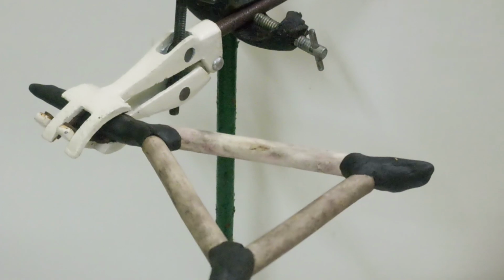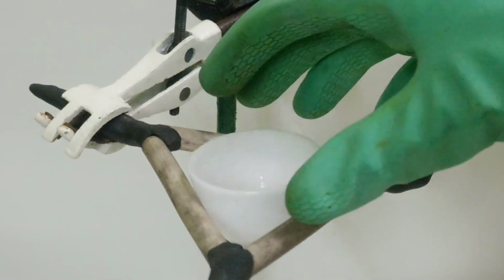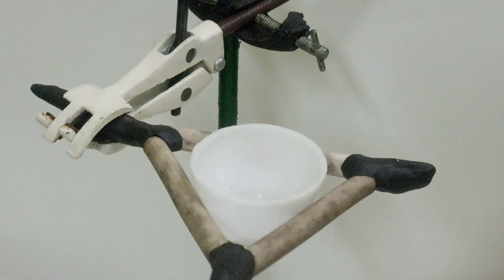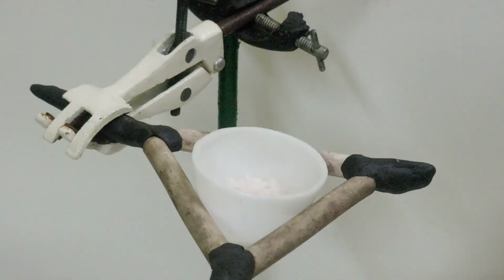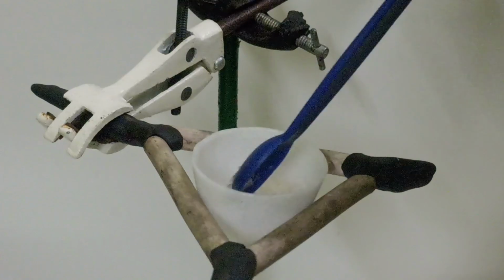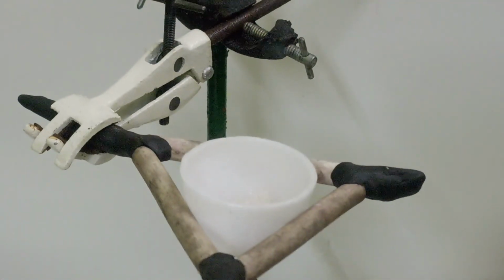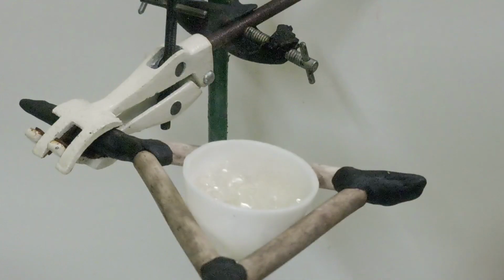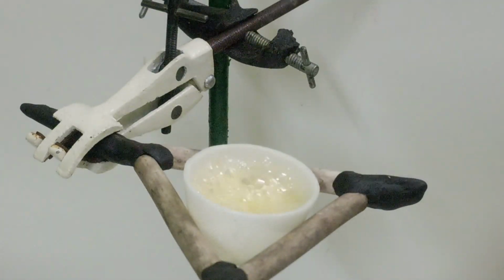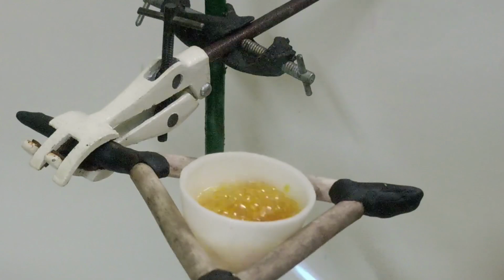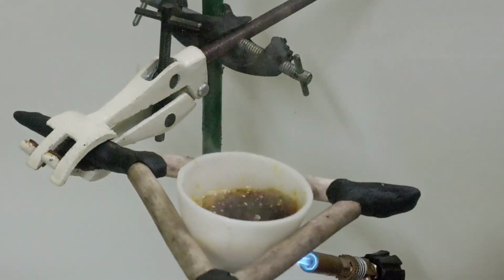I have set a pipe clay triangle onto a clamp in which I will put the crucible and add the 2 grams of urea and the citric acid, then mix well with the spatula. I will blast the whole thing with a blowtorch until the whole room reeks of ammonia, and hopefully some quantum dot is being made.